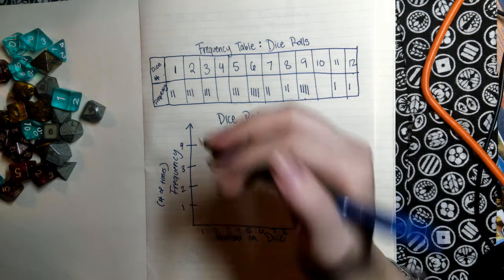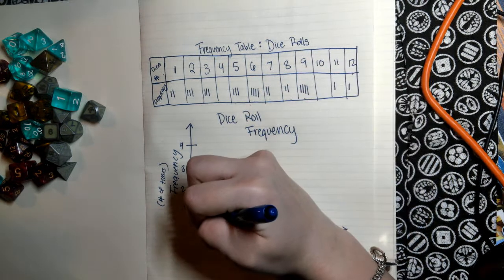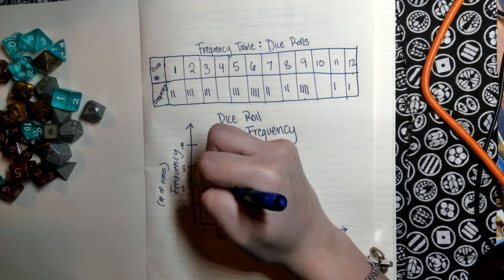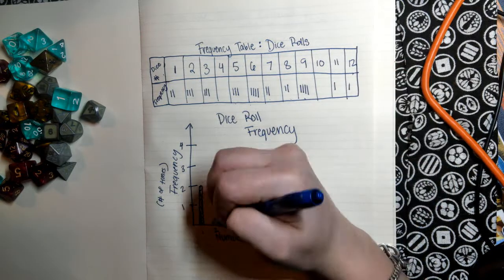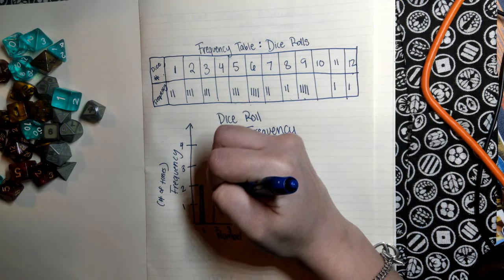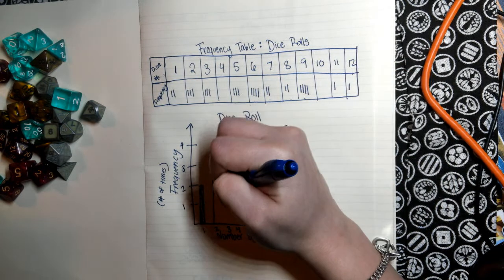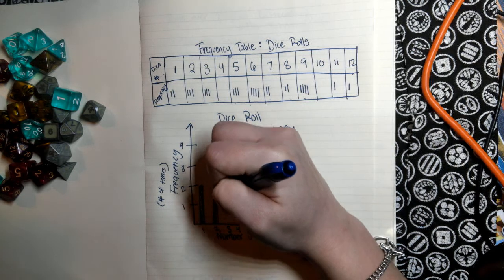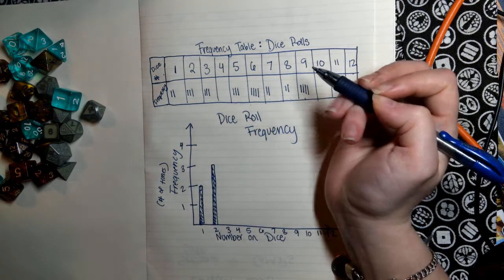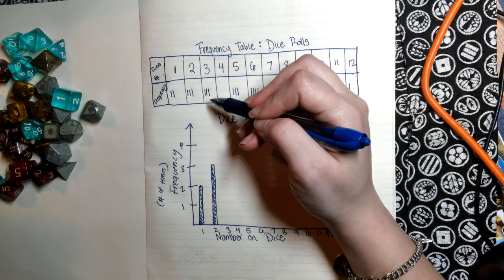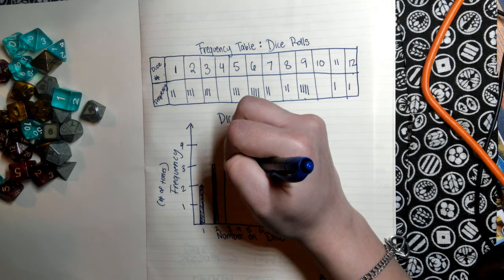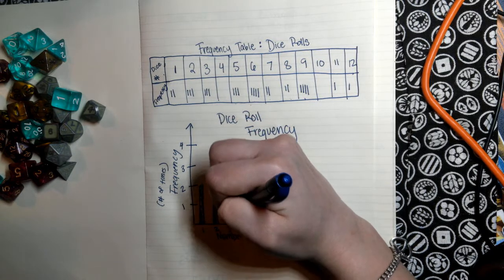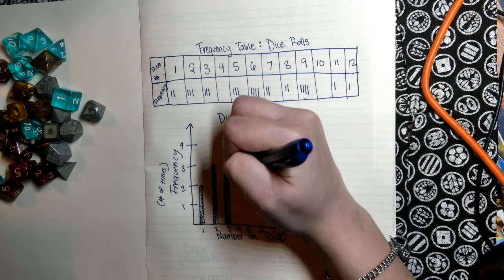1. I rolled it 2 times. It's a little tiny skinny bar. Adorable. 2. I rolled it 3 times. For 3, I rolled it also 3 times. Matching bar. Color it in so you can tell the difference.